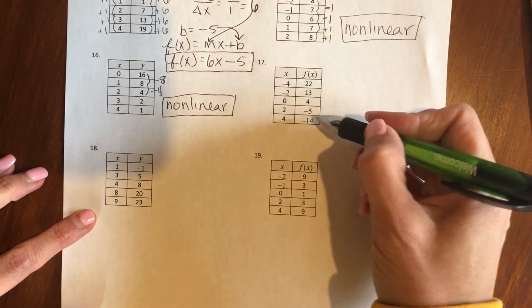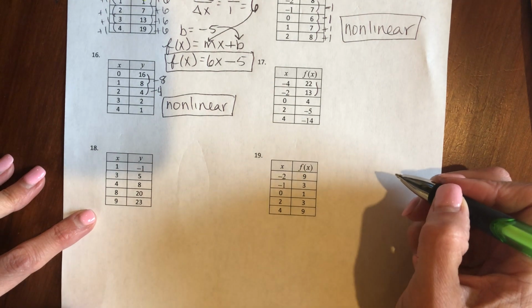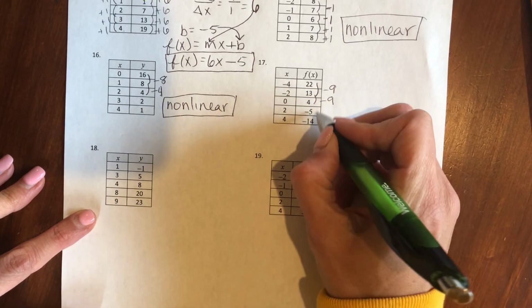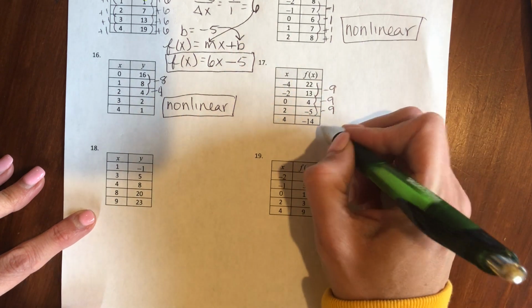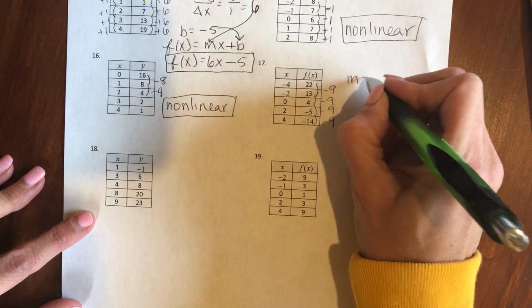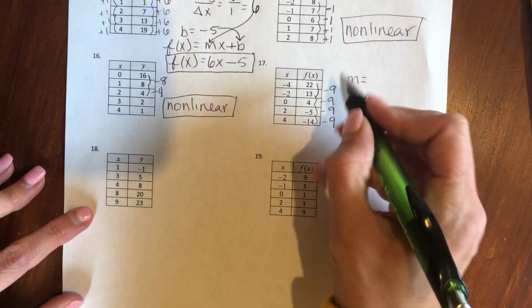Okay, 22 to 13. How do you get there? You subtract 9. And you subtract 9. And you subtract 9. And guess what? You subtract 9. Well, that's promising. That looks like a good start to my slope.